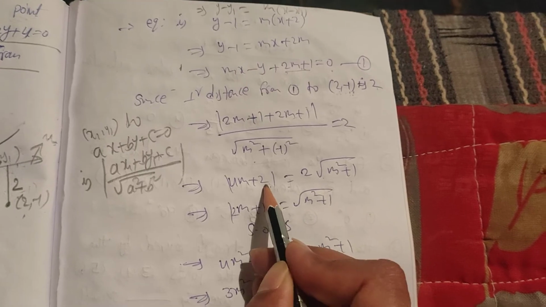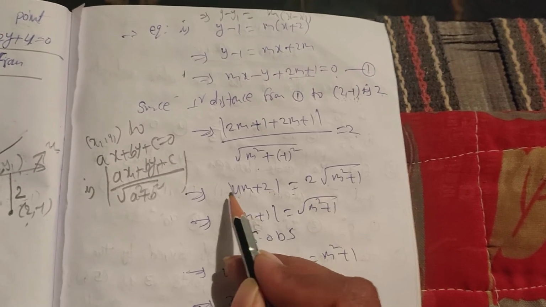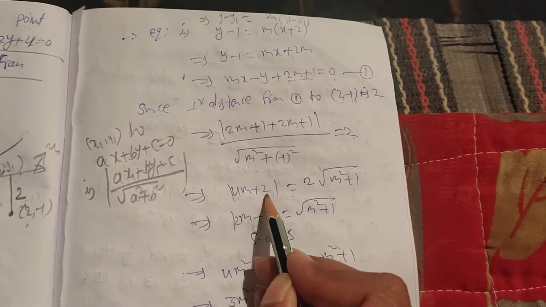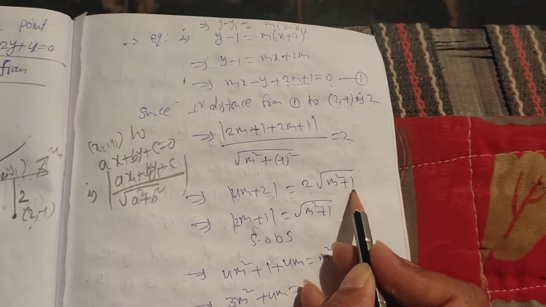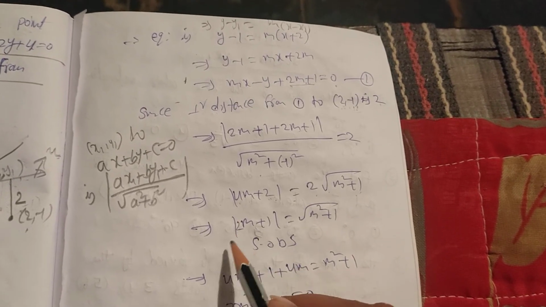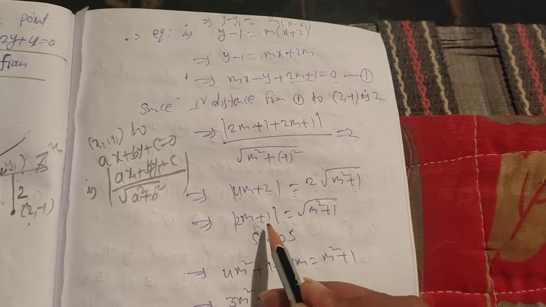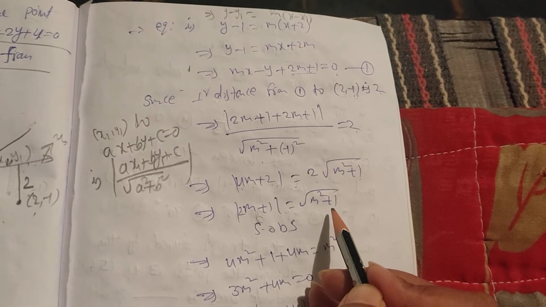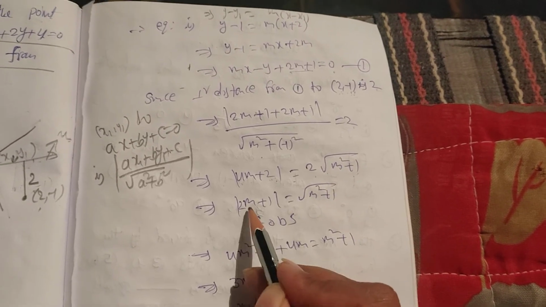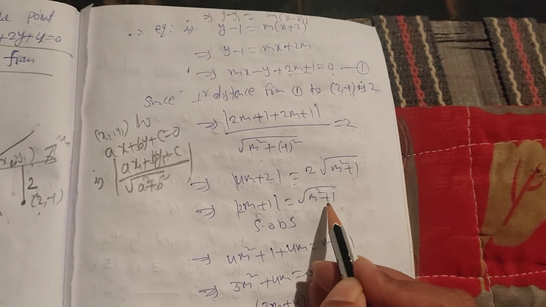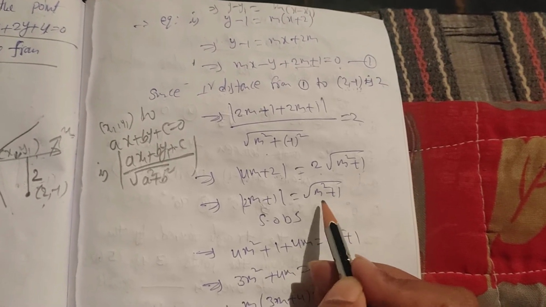So here 4m plus 2, if you take 2 common, 2 outside, 2 into (2m plus 1) is equal to 2 into root over m square plus 1. This 2 and that 2 get cancelled. So at last we have modulus of 2m plus 1 is equal to root over m square plus 1. Now squaring on both sides, we have (2m plus 1) whole square is equal to m square plus 1. Actually the square root gets cancelled.